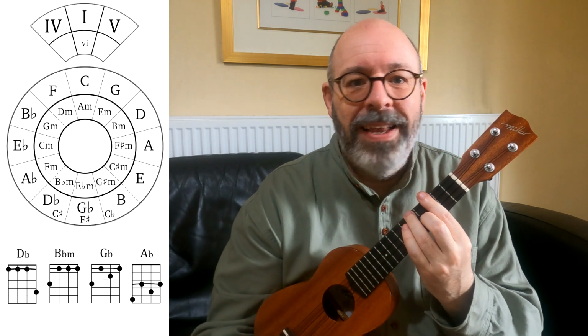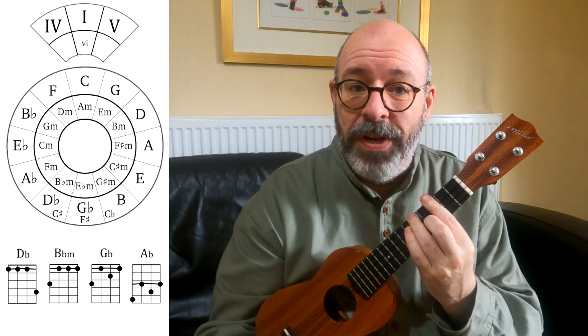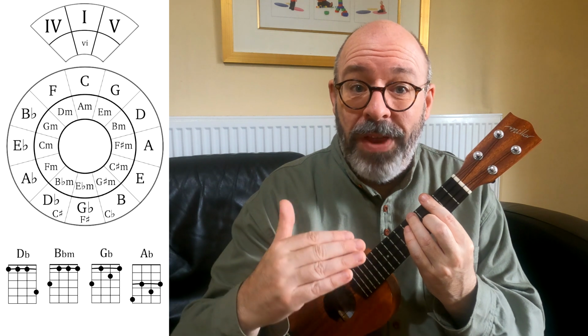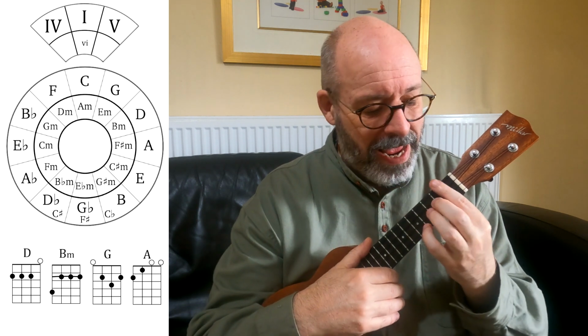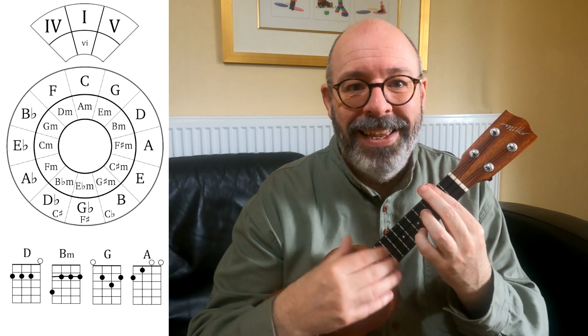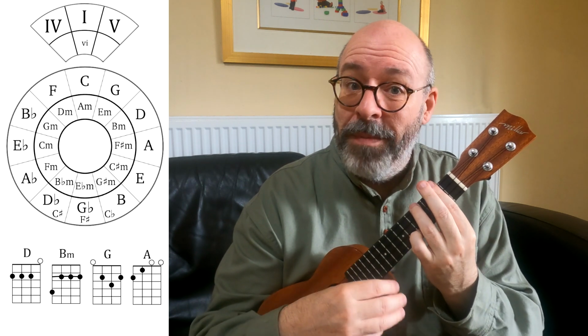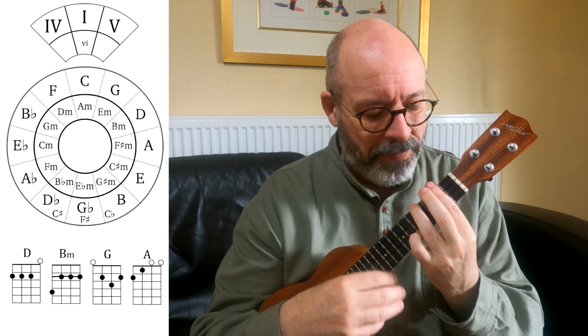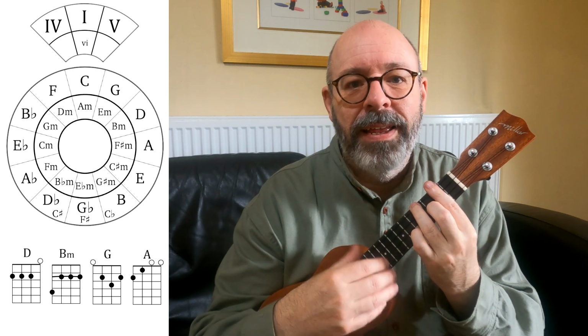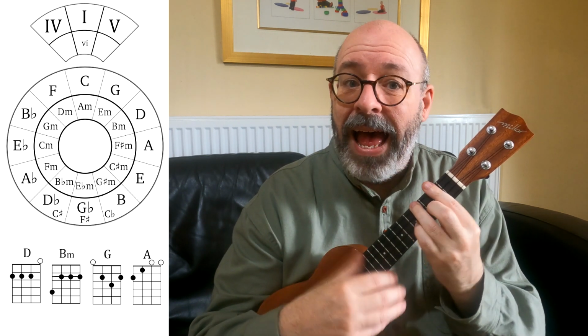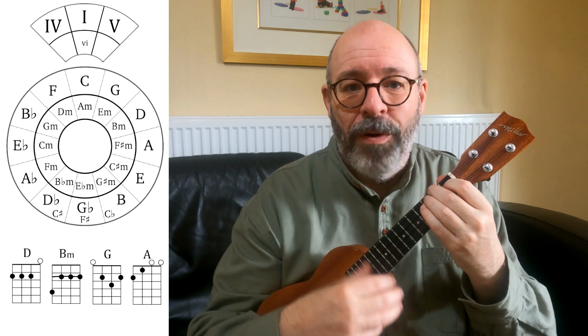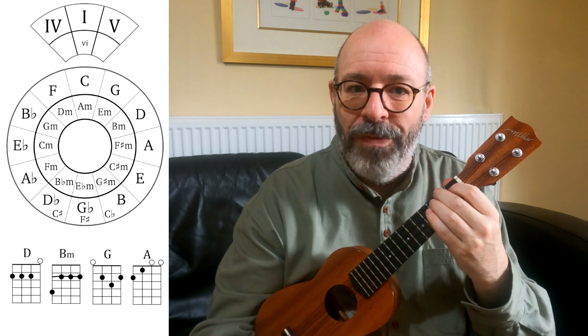And then we're going to have an A flat. And as you can hear, it's the same song. We've just moved it to another key. A bit later on, it goes up to the key of D, which would give us D, B minor, G, and A. And they're all in that same pattern on the circle.